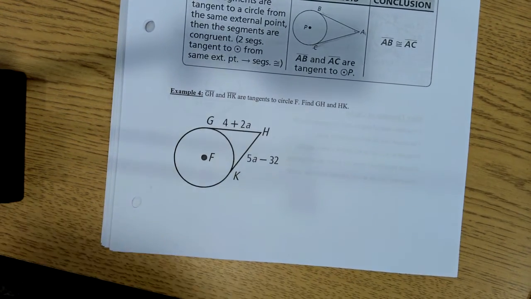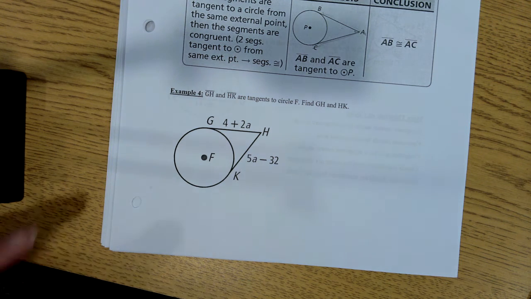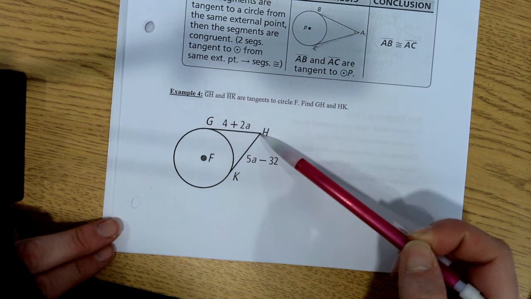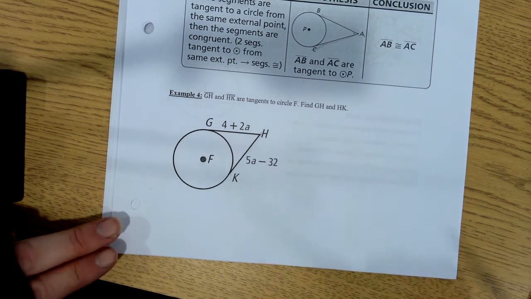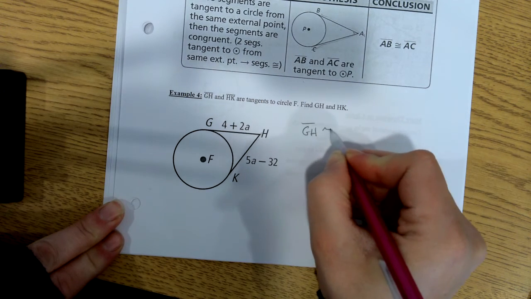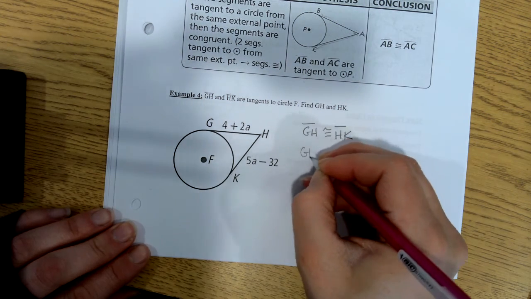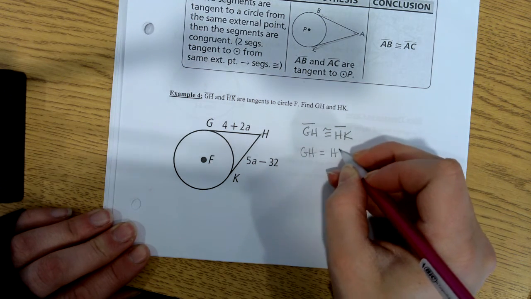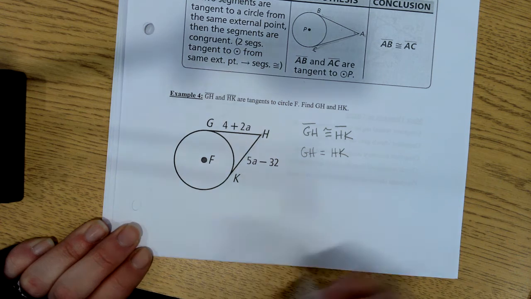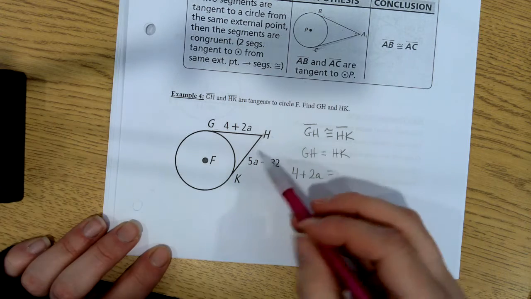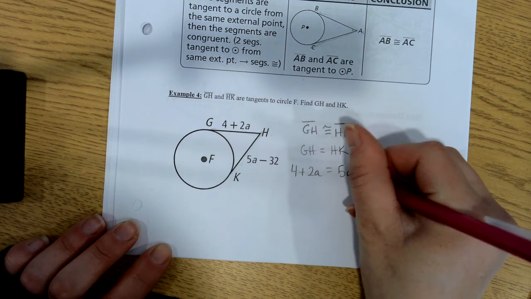Example 4. Segment GH and segment HK are tangents to circle F. Find GH and HK. Okay, so we just said if two segments are tangent to a circle from the same external point, then the segments are congruent. So we could say that segment GH is congruent to segment HK, meaning the measure of segment GH is going to equal the measure of segment HK. So now if we look here, GH is 4 plus 2A, and that's going to equal HK, which is 5A minus 32.